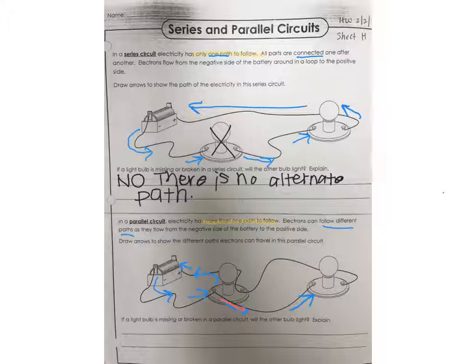I'm going to change my color for my second path. My second path picks up right here. It can go to my second load or my second resistor and then back around to the positive side of the battery. I want you to be aware the only reason that's going to work is if these pegs are metal. If those pegs are metal, it will create that second path that I've just highlighted in red.